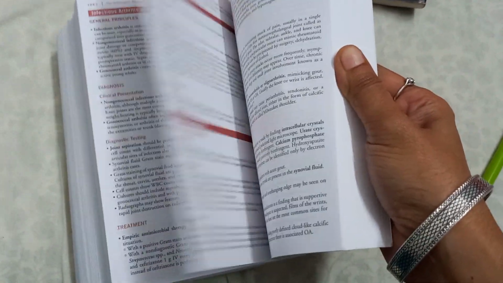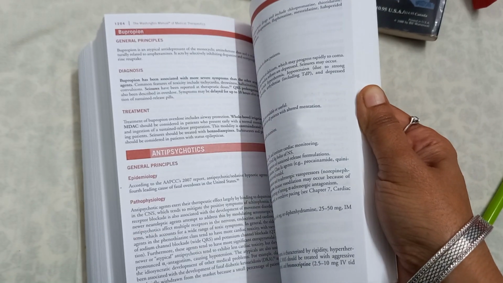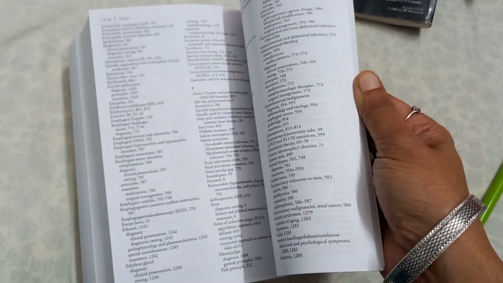So it's a very detailed review of this book. And this is the latest edition.